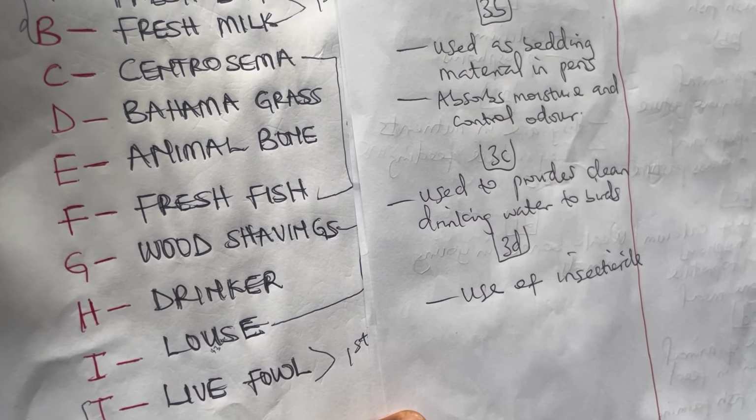So another thing I'll be predicting for you, let me give that 3E, is that you may be asked to mention two effects of specimen I on farm animals. The effect of specimen I on farm animals, that means this lice or louse, lice is the plural. The effect of it on farm animals is that it is a parasite, like I've said earlier. So now what is the effect? Number one is that it will lead to skin irritation and what? And scratching on the farm animal.